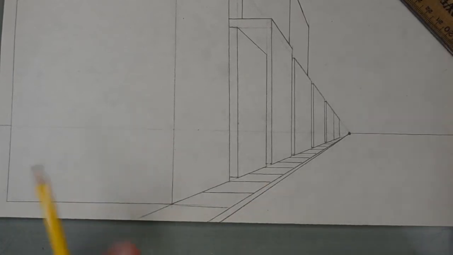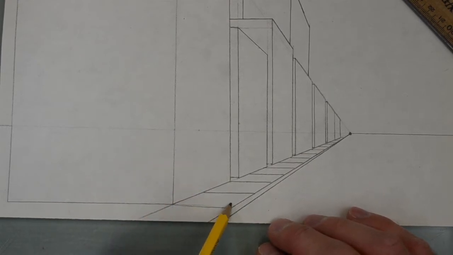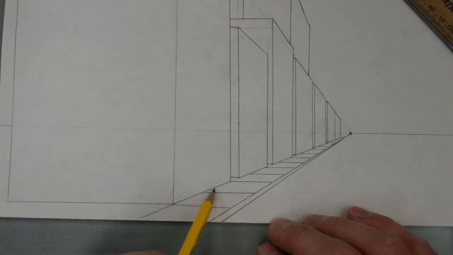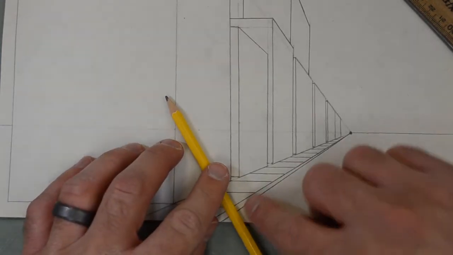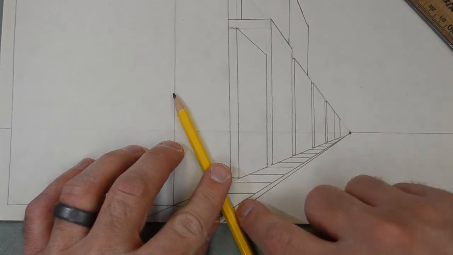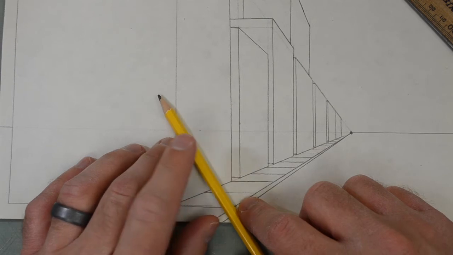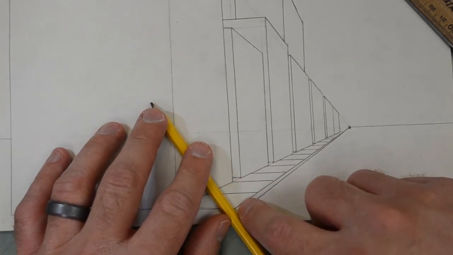They're not going to be like this, which I know is the tendency for a lot of us. I see this kind of thing a lot, where you're trying to make it sort of a right angle with one of these lines. It's not like that, okay? You wouldn't put your lines at a right angle with these lines.